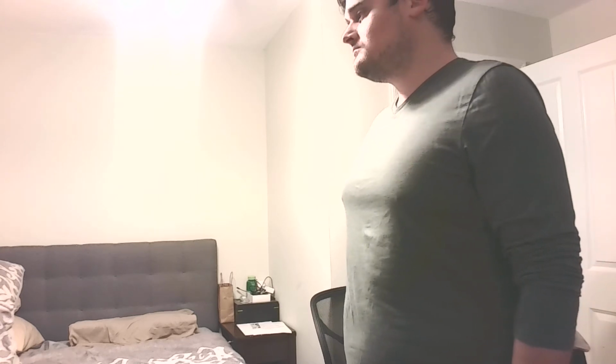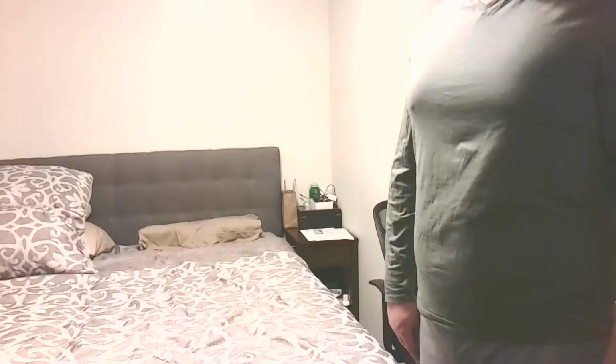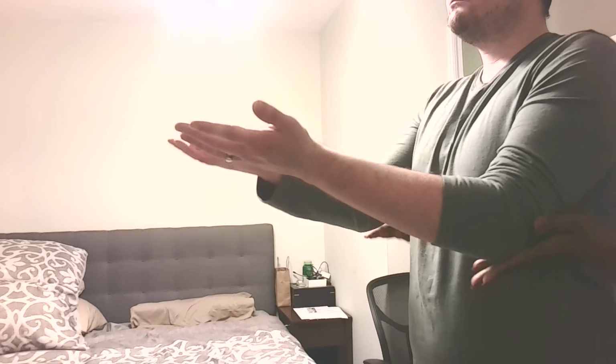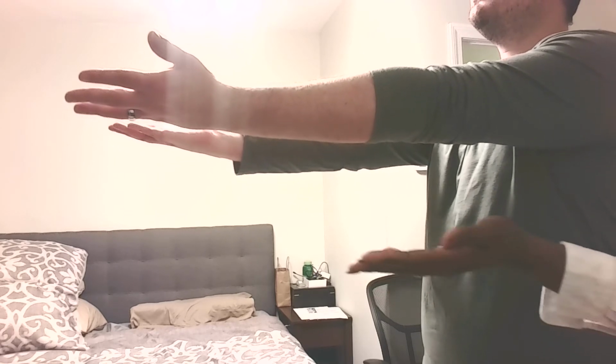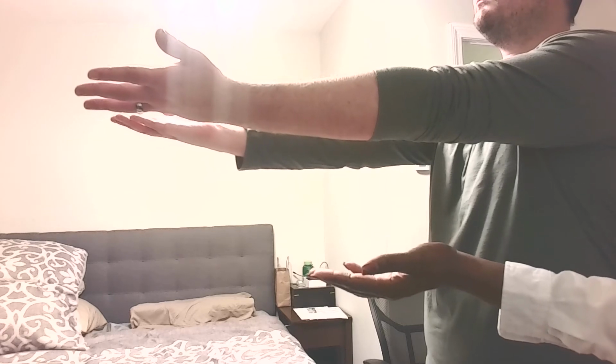Romberg test is normal. And then the next one, you're going to do the same thing, but this time you're going to stand with your palms up, straight out, your hands straight, elbows not bent. Yep, perfect. Eyes closed. And that's the pronator drift. Negative for any pronator drift.